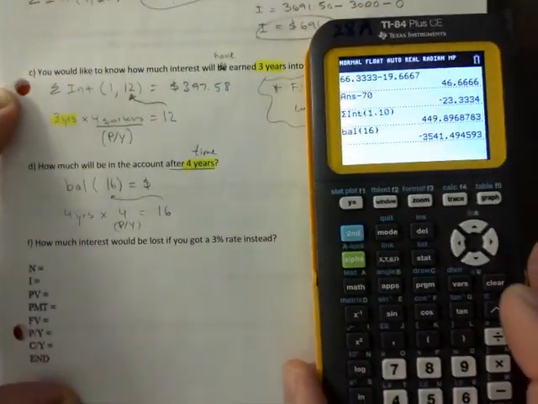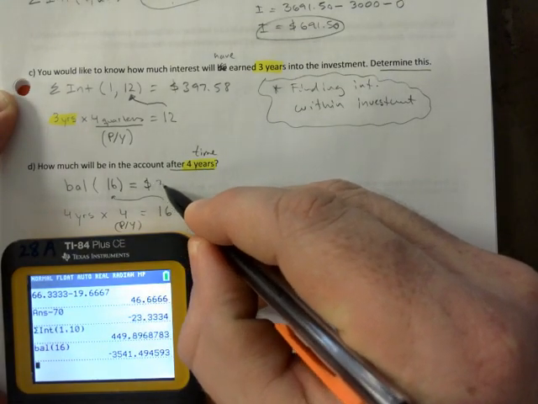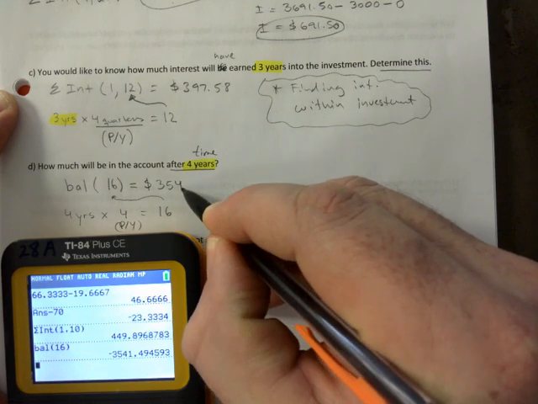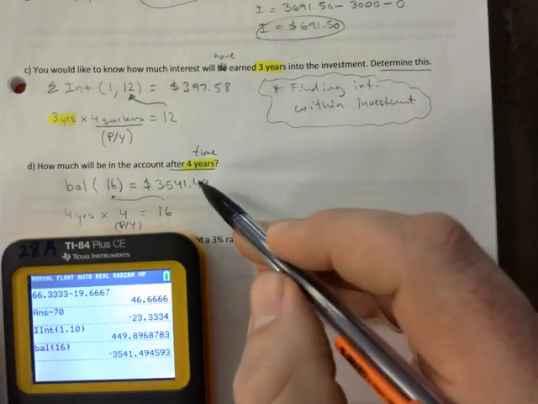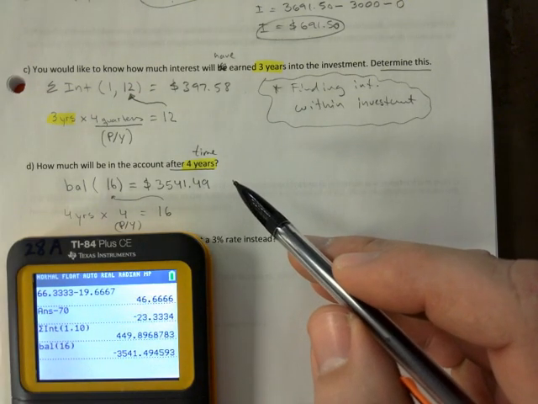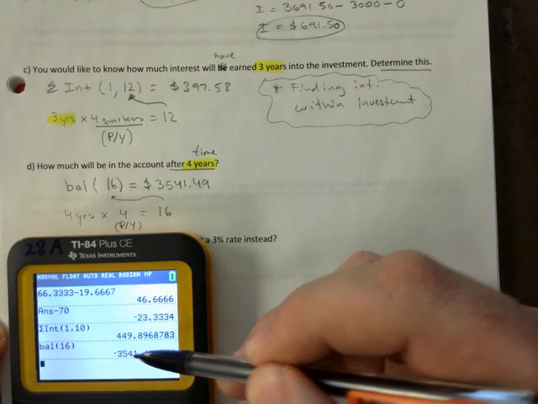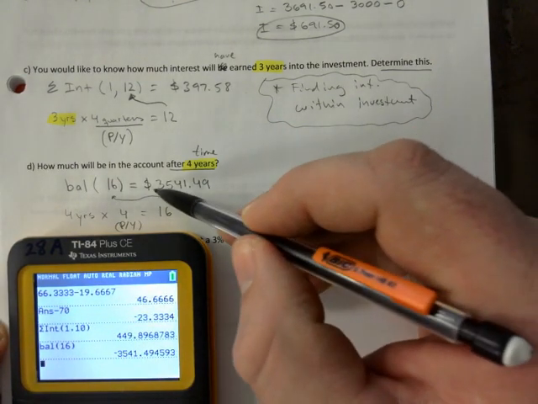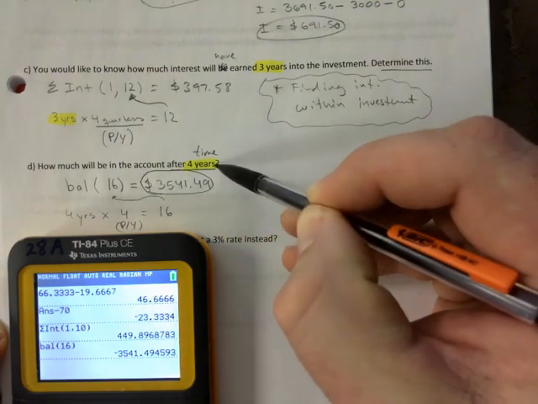And does this answer make sense? And don't worry about the sign when you're answering. It's only when you're entering it into TVM solver that you need to make sure. And the reason it's negative is because this money is still in the bank. You're just accumulating in the bank. That's why it's a negative answer there. So don't be alarmed by it. So this is how much you have after 4 years.